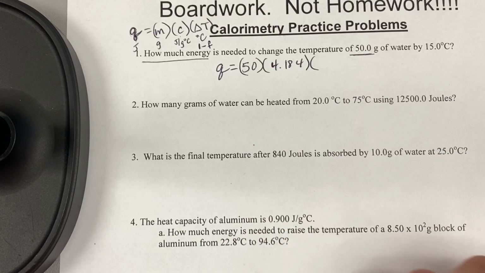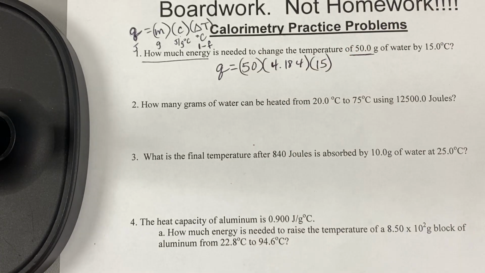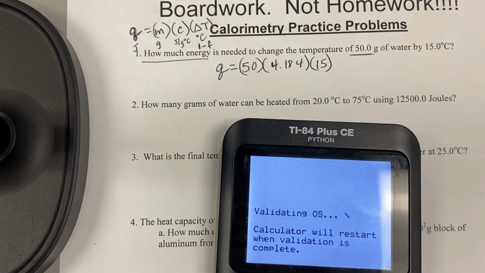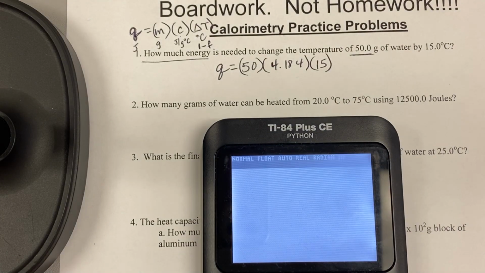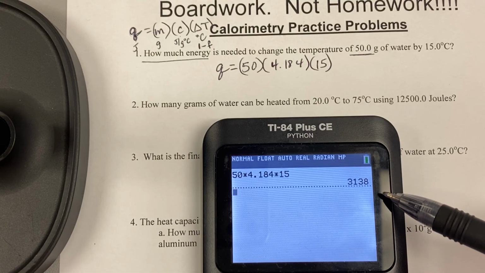It says I changed it by 15 degrees, so just put 15 right here. And now I can just multiply all three of those across. 50 times 4.184 times 15. And this right here would be my total value.